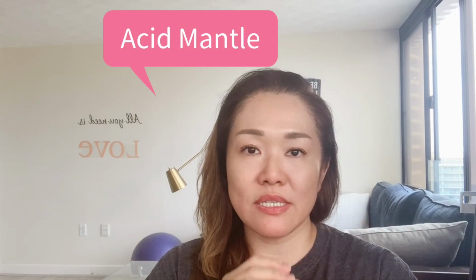Our skin has an acid mantle, which balances your skin pH. Skin pH is a little less than 7, and normal skin pH is around 4.7-ish, maybe 4.5 to 5.5. Between that, it's a normal skin pH.